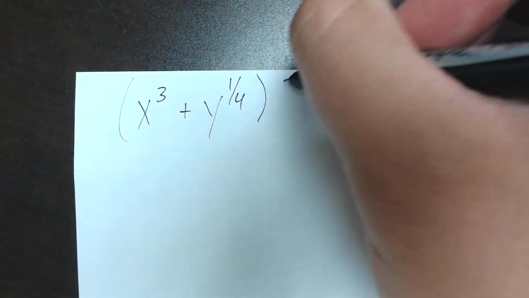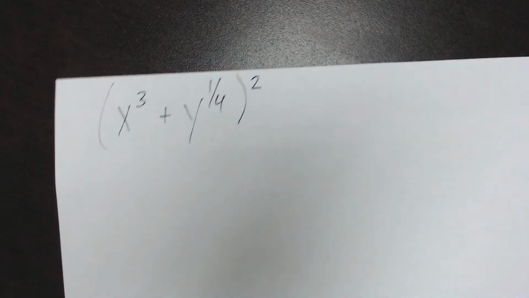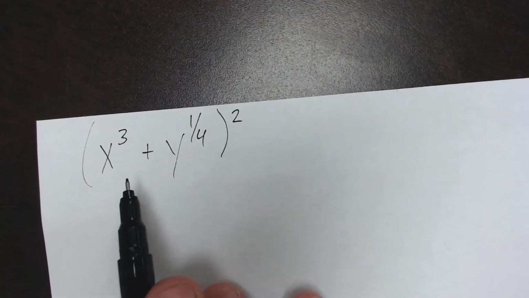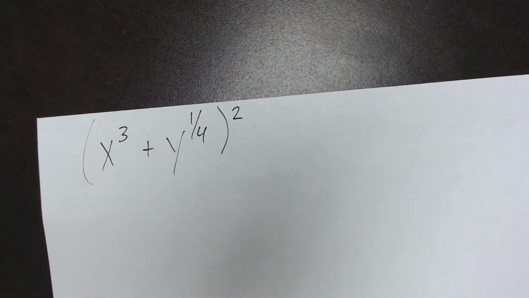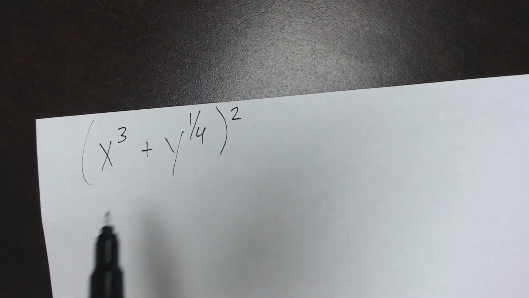So let's say I've got x cubed plus y to the power of 1/4, and that in parentheses is being squared. What I actually have to do is write it out twice and FOIL it, because it is a polynomial. That plus sign means I've got two different terms being added together. So I write it out like this.